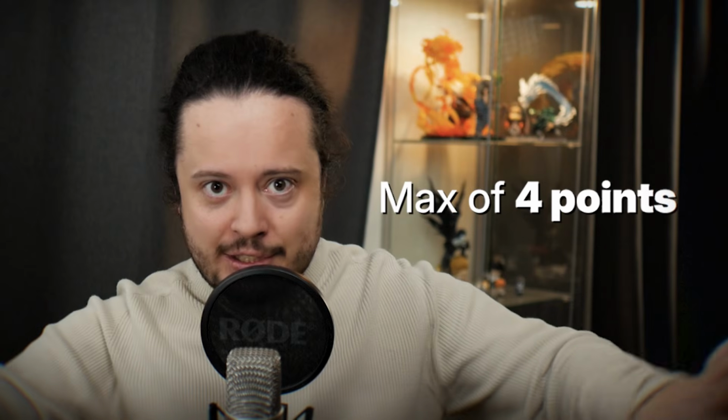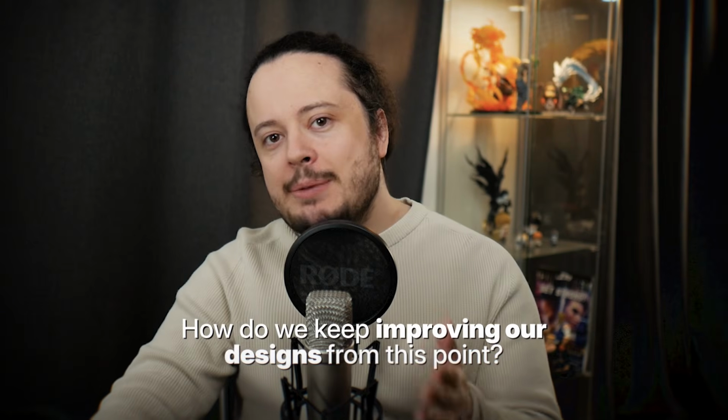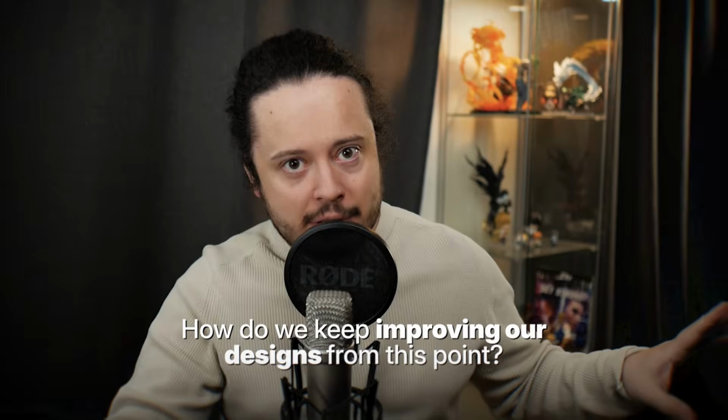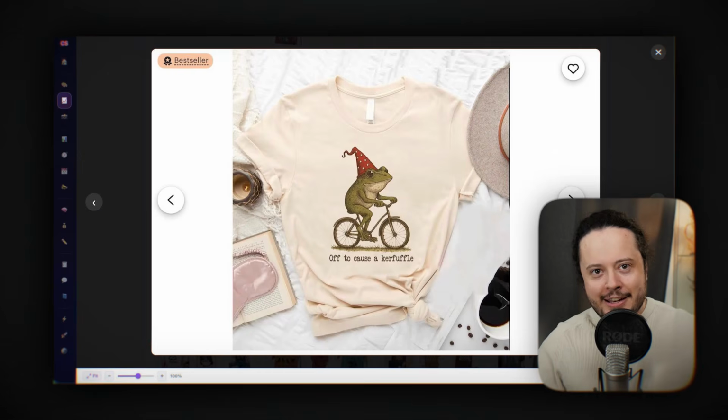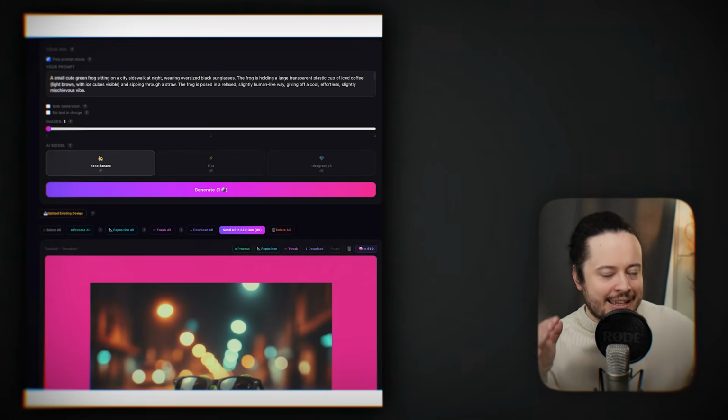After that, it just gets way overboard. But how do we keep improving our designs from this point? As we saw earlier, this design here had the text "off the cost a kerfuffle" in it. I honestly have no idea what that means, but let's just use that in our design as well since it's very popular. Let's put it underneath our design so our design can get 3 points.